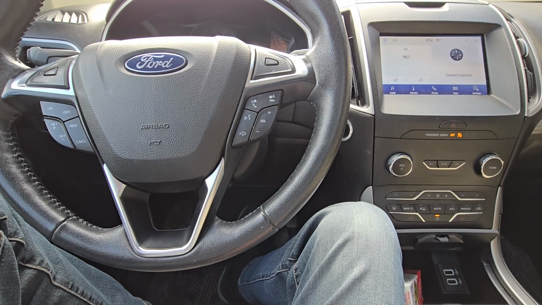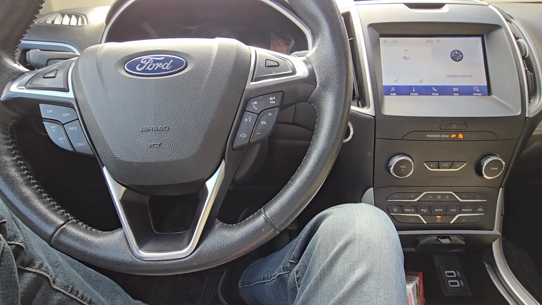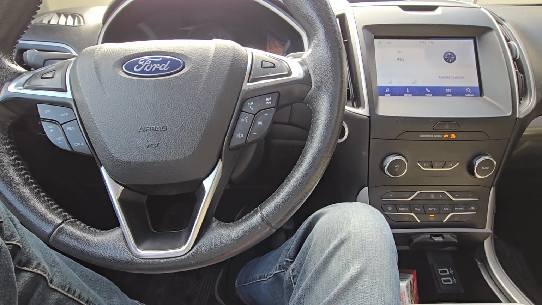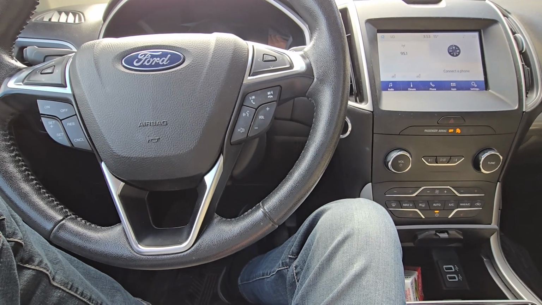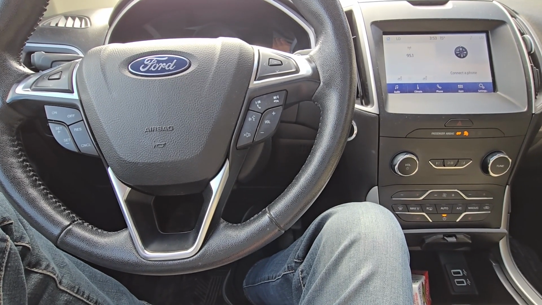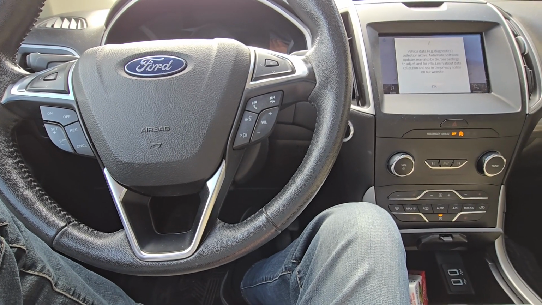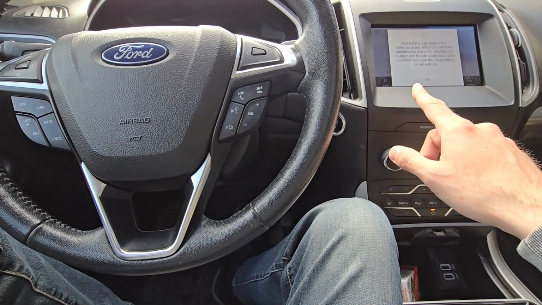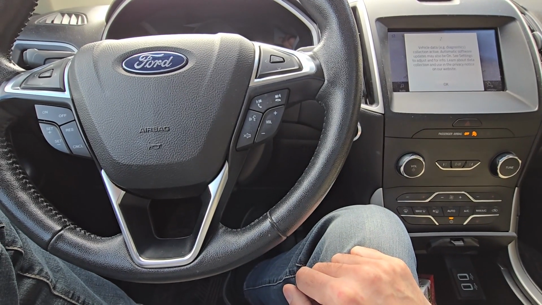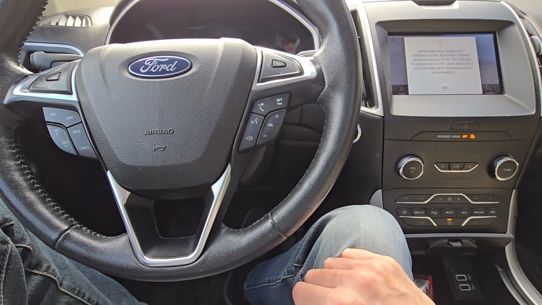Today I have a 2020 Ford Edge and I will show you how to set up the personal door keypad code. This video should apply to second generation Ford Edges equipped with Ford Sync 3. So that should be, I believe, from 2015-16 to 2024.